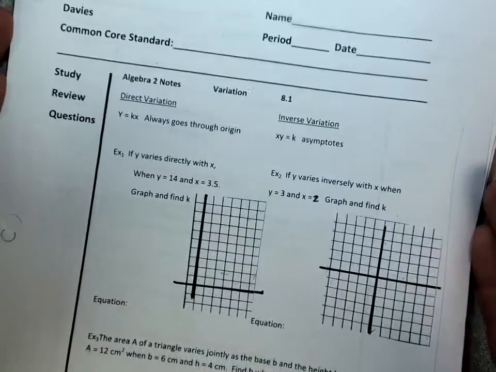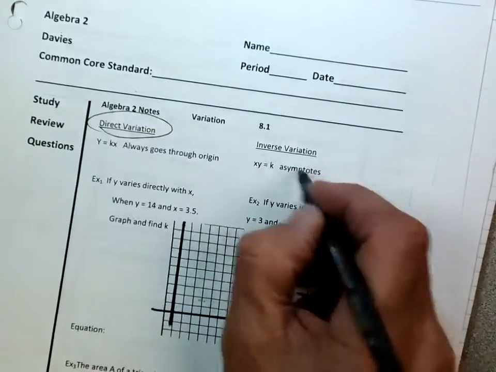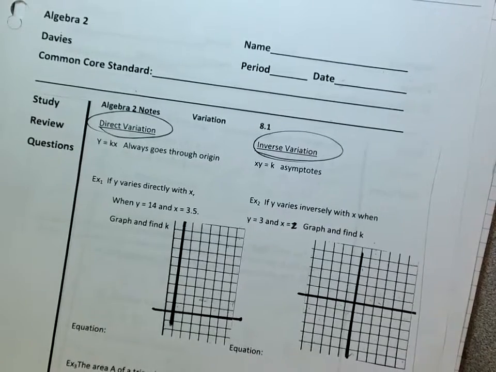So, all right, we're going to start chapter 8, which we're going to talk about different kinds of variation. So we've got direct variation and we've got inverse variation. Two totally different equations today, okay?